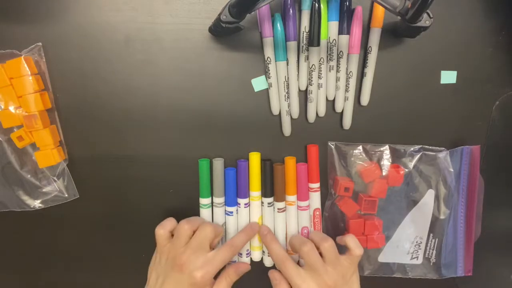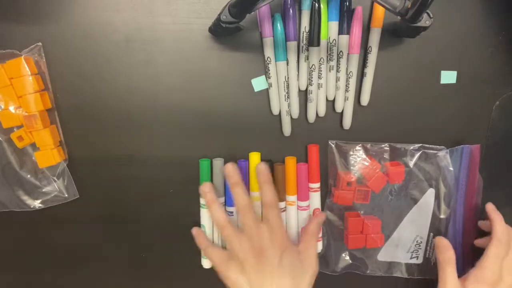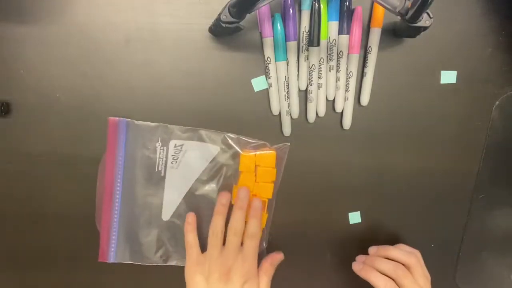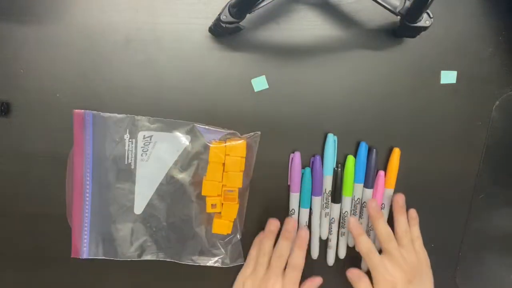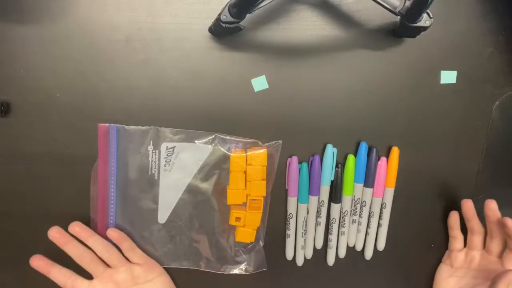Yeah, this one is markers. This one are these cubes. They're different. Okay, now let's check the last one. All right, let's check the cubes and let's check the Sharpies. Now, what is the same and what is different?